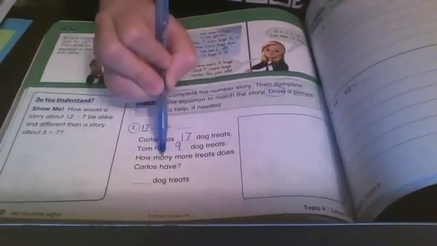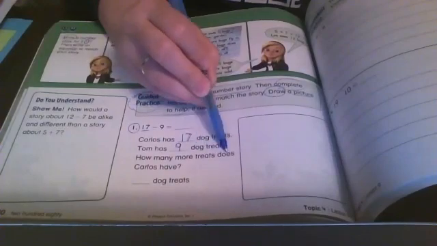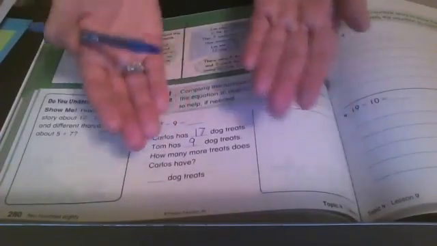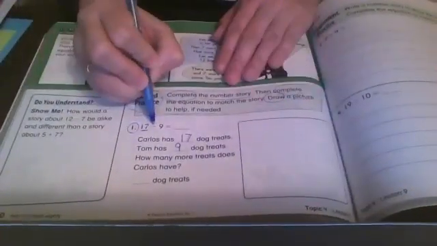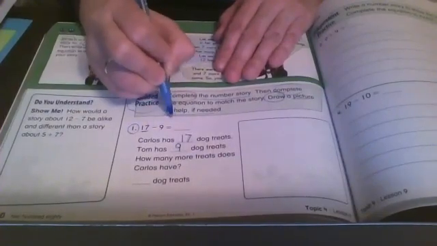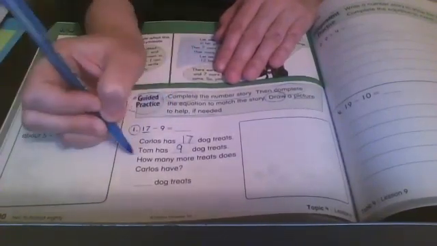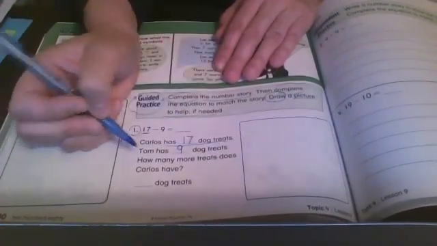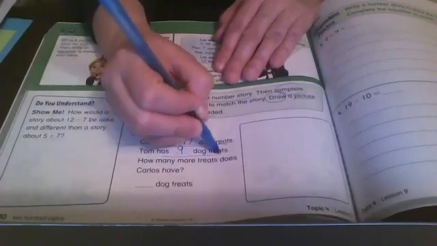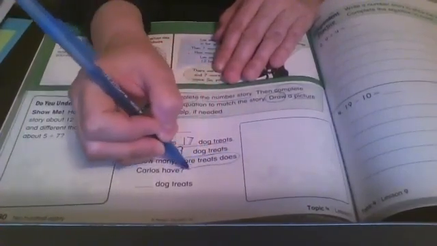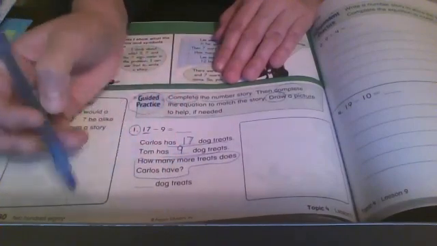How many more treats does Carlos have? Okay, so in this equation, they're comparing the two numbers. Comparing the two numbers is also a way to subtract because we're looking for the difference between the two numbers. Okay, so again, Carlos has 17 treats. It's important. Tom has 9 dog treats, and the question is, how many more treats does Carlos have?